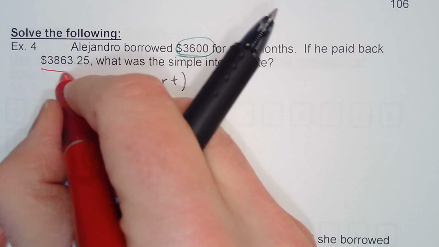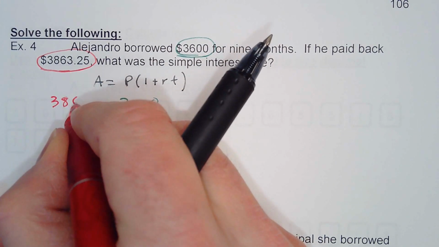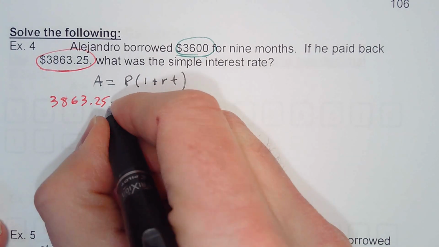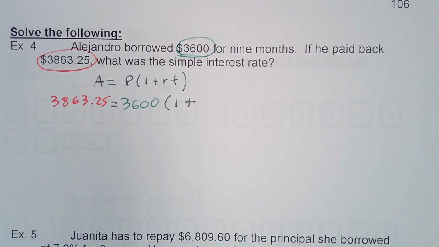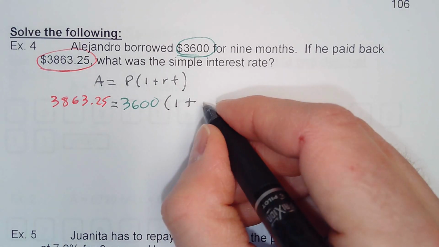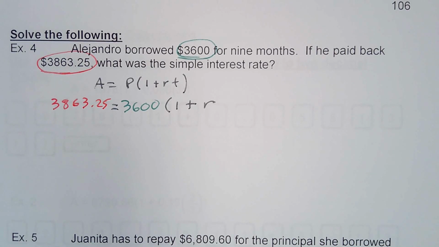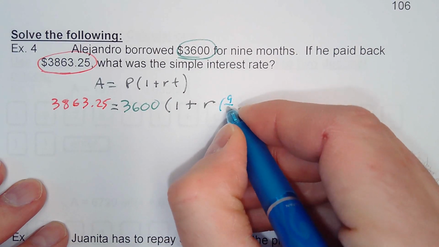Our amount paid back is $3,863.25. 1 plus. We don't know what the interest rate is. That's our unknown. And our time is 9 months, so I'm going to write that as 9/12.